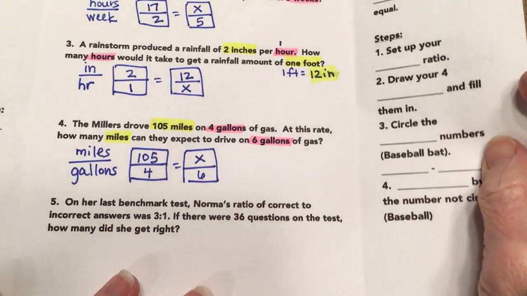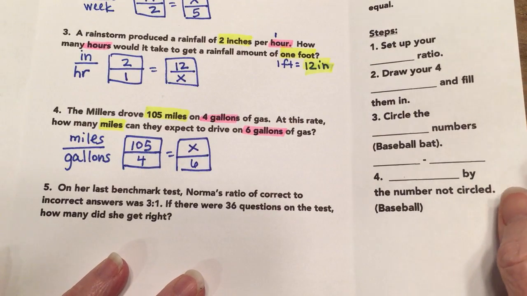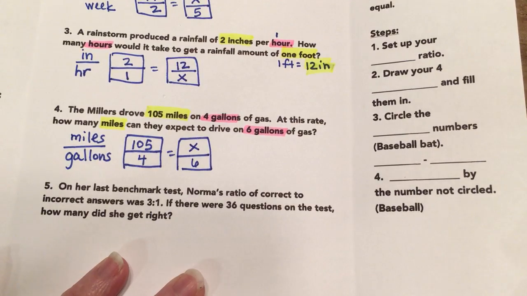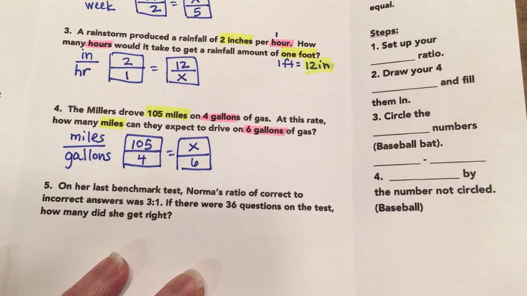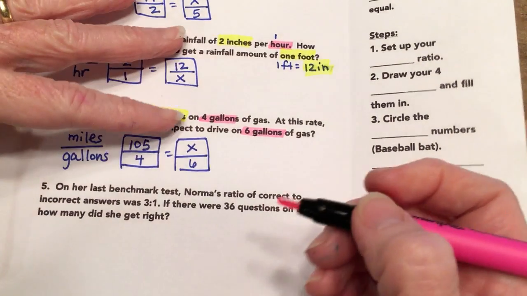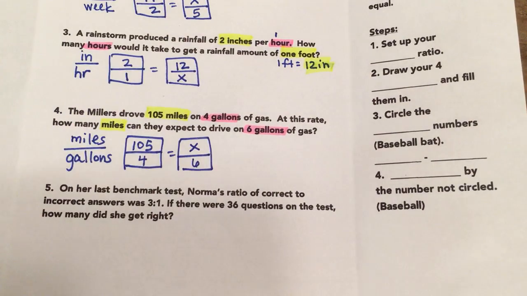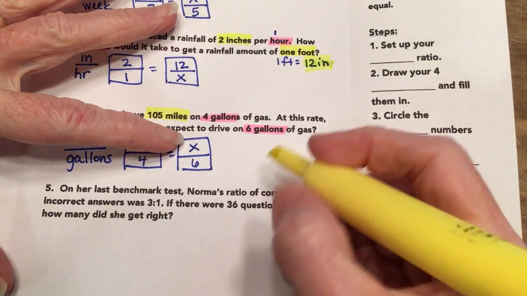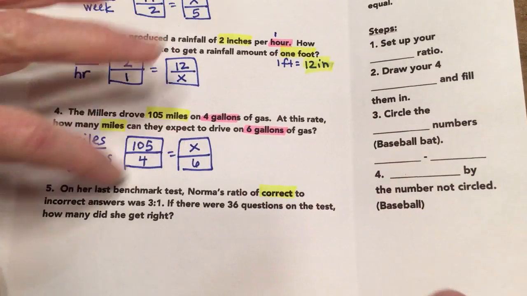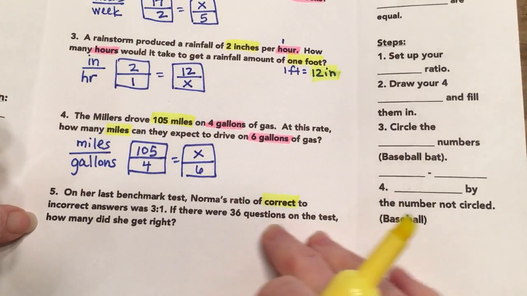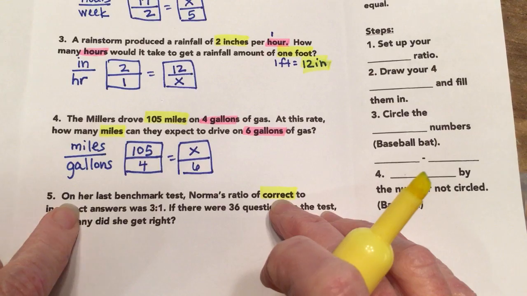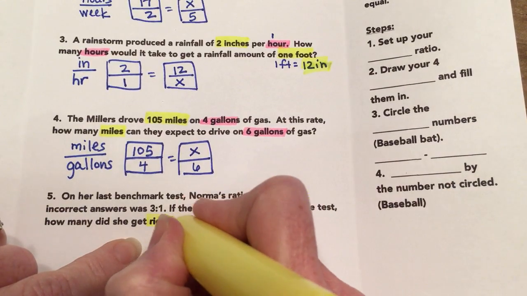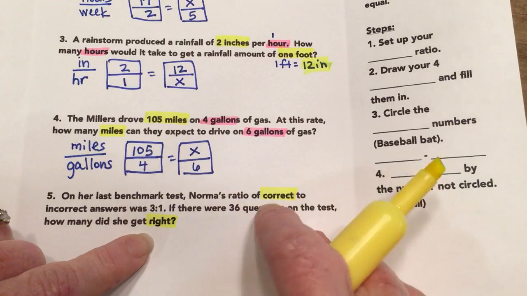All right, the last one. On her last benchmark test, Norma's ratio of correct to incorrect answers was 3 to 1. That's a ratio written with a colon, but that's how you say it, 3 to 1. If there were 36 questions on the test, how many did she get right? All right, so I've got a ratio of correct to incorrect. So if we're talking about how many she got right, are we talking about correct or incorrect? We're talking about correct. So even though they switched words, they mean the same thing, correct.